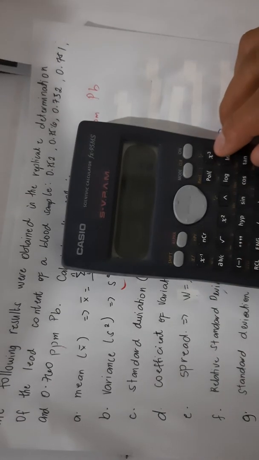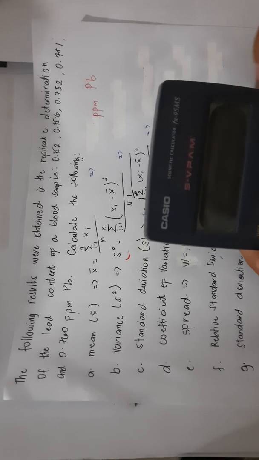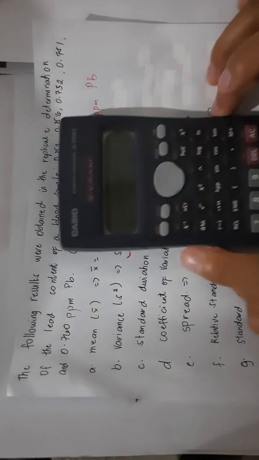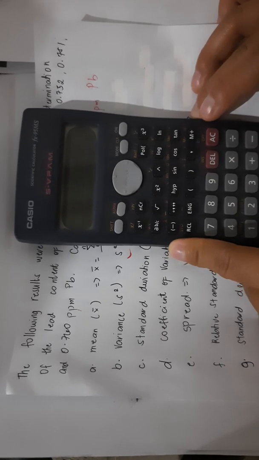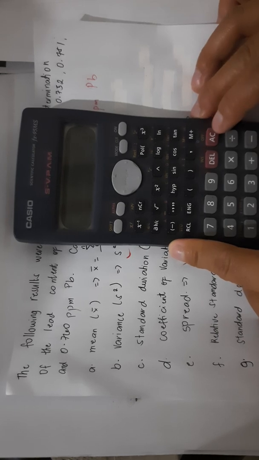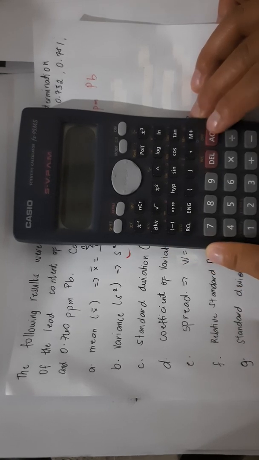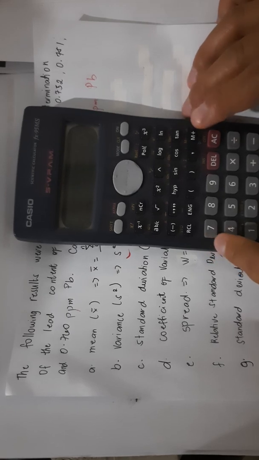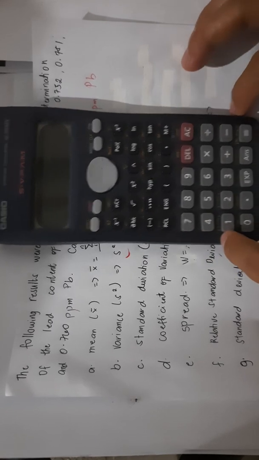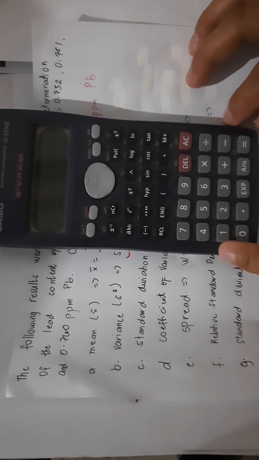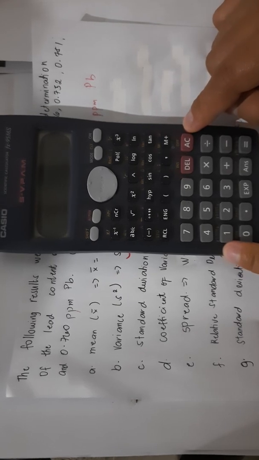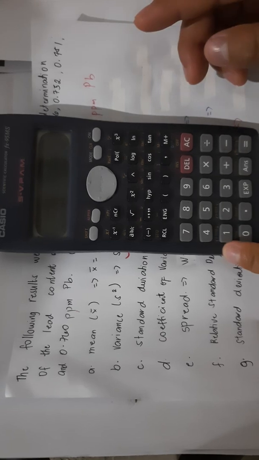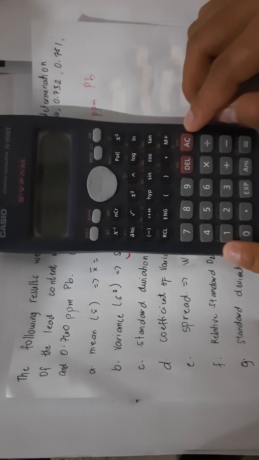So the first thing to do is we will get our calculator. I have here my calculator, a Casio FX95MS. There are calculators which are more modern than mine, but for these simple statistics, this calculator can do the task. But if you have the modern one, then that's good for you.